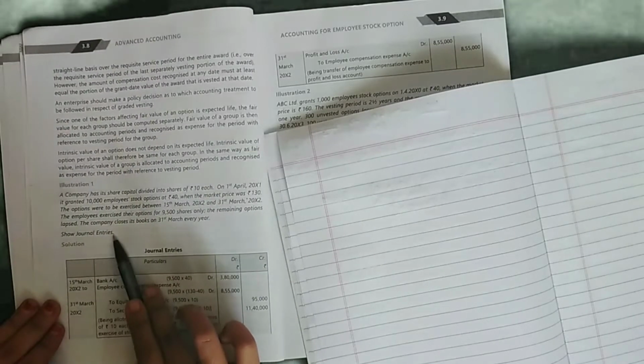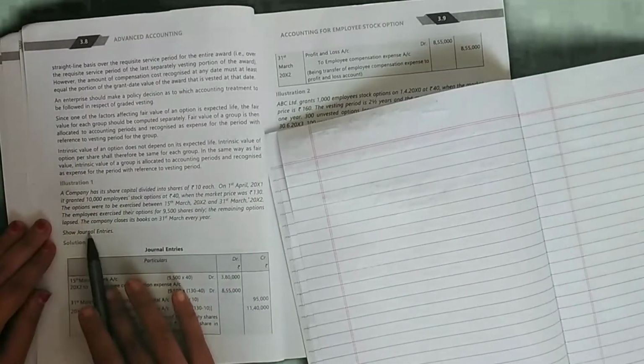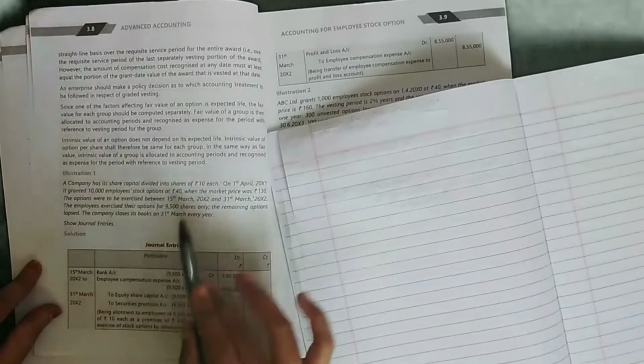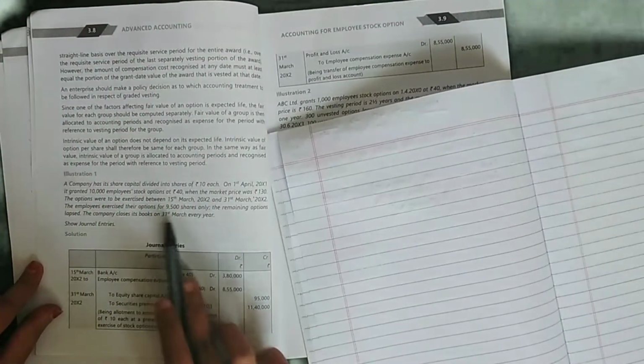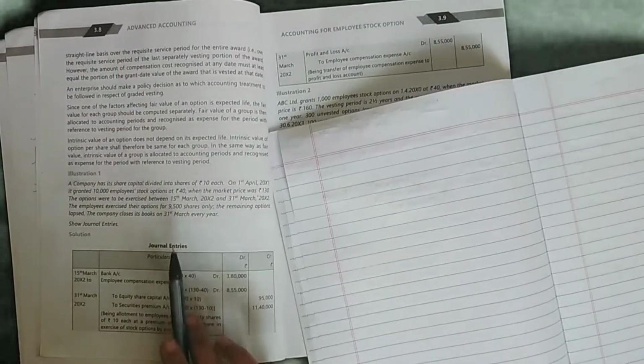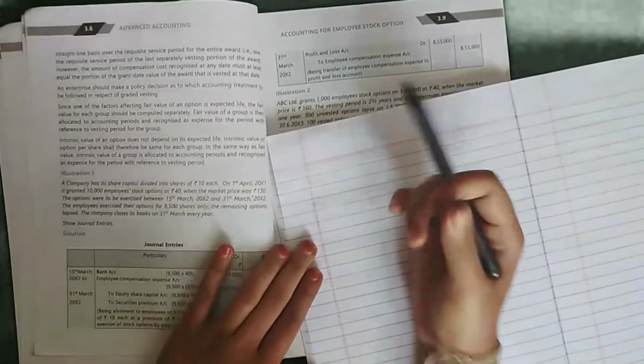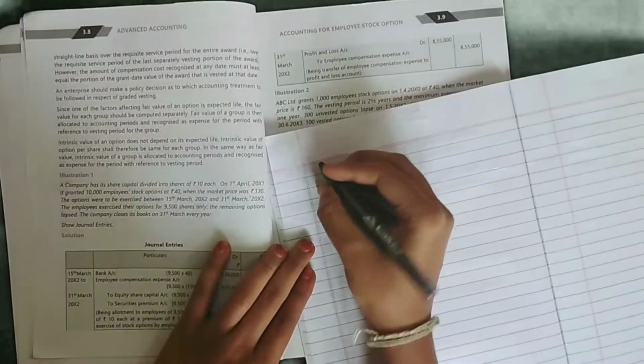Show the journal entries. Here we need to show the journal entries related to these options at the end of 31st March 2012. Now we'll book the journal entries.